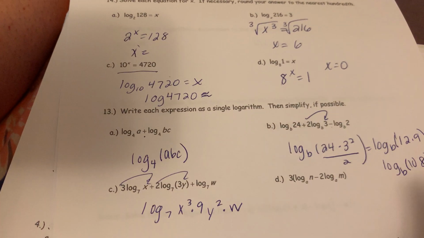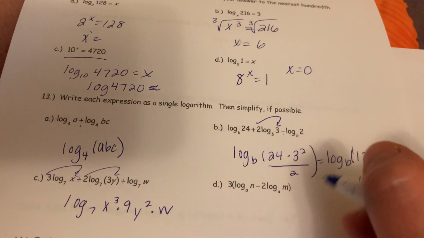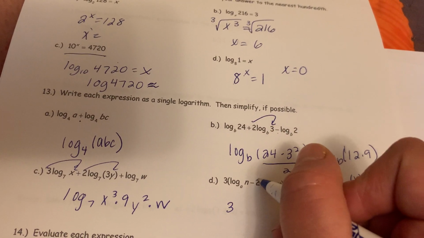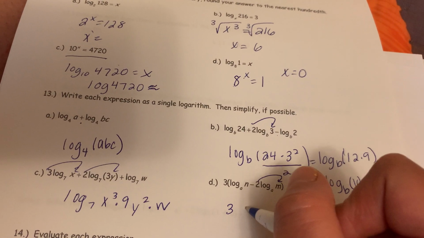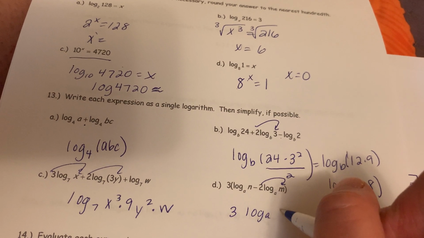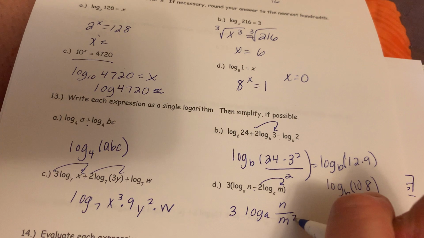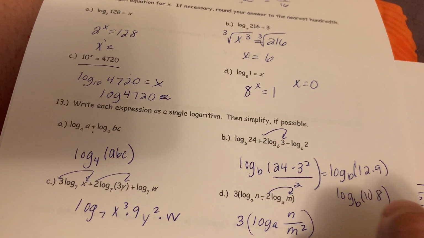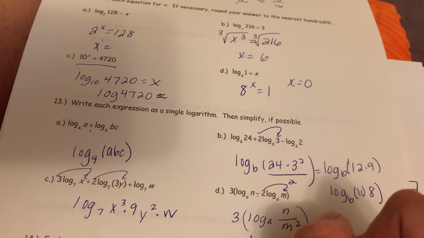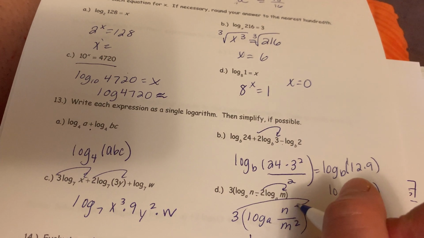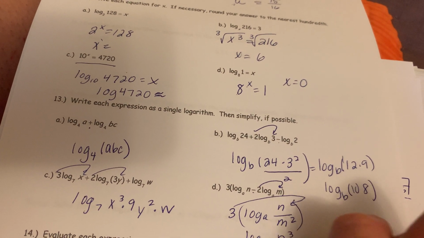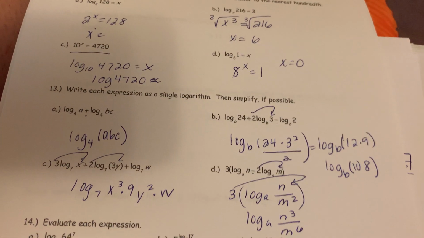And you can rearrange it if you want. You don't have to. Here, let's deal with the inside first. That 2 goes here, so it's going to be log a of n divided by m squared. And then this 3 is here, so it would be log a, we're going to move the 3 up here, n cubed, m to the 6th.